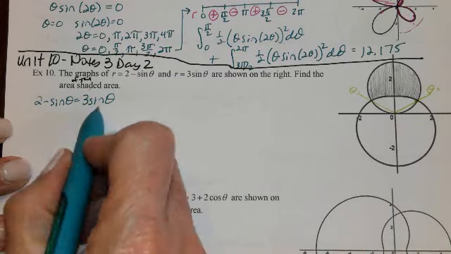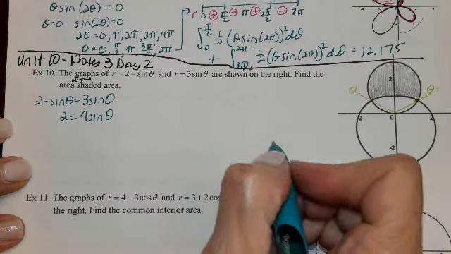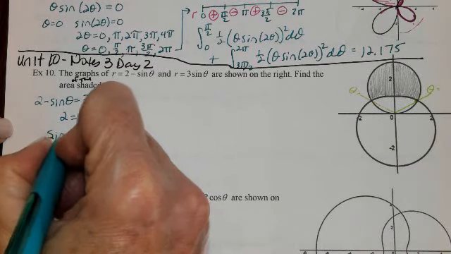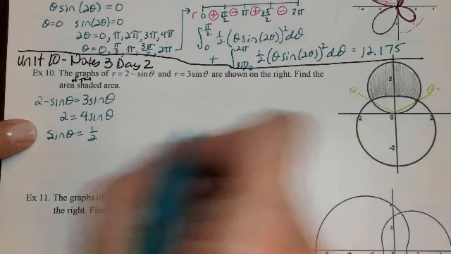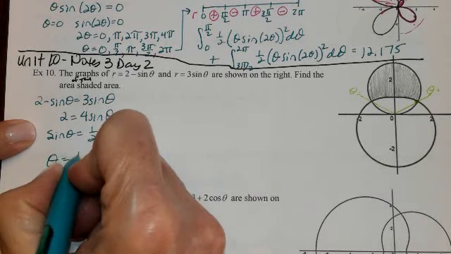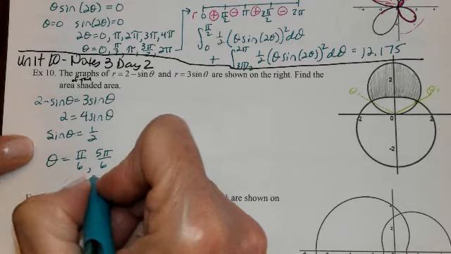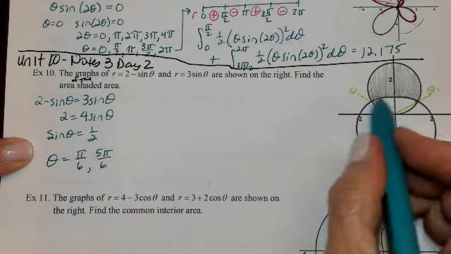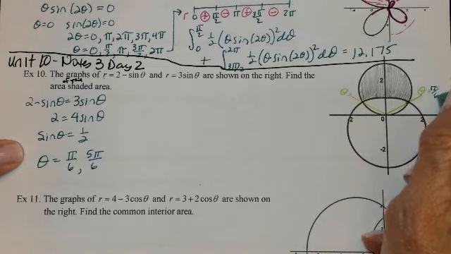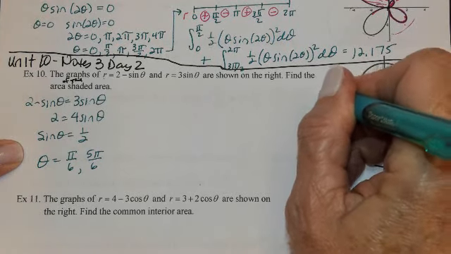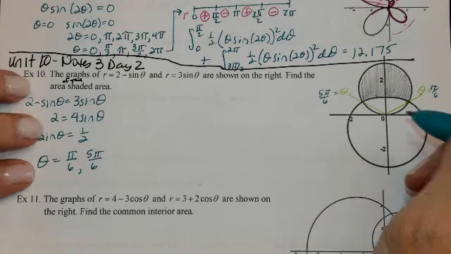So I'm going to add sine theta to the other side and then divide both sides by 4, and we're going to get sine theta is 1/2. Well, what theta values make sine a half? Pi over 6 and 5 pi over 6, right? So our guesstimate was correct. This one is pi over 6. And this one is 5 pi over 6. Okay? All right. Well, that's helpful.